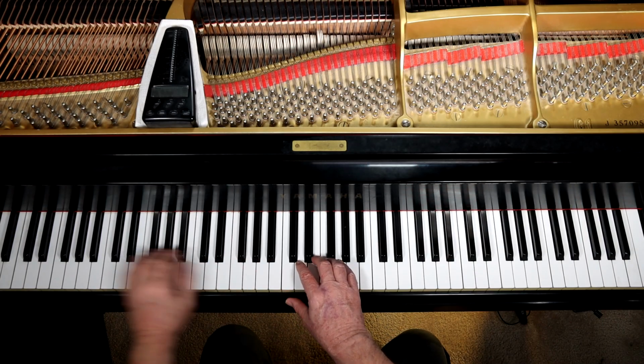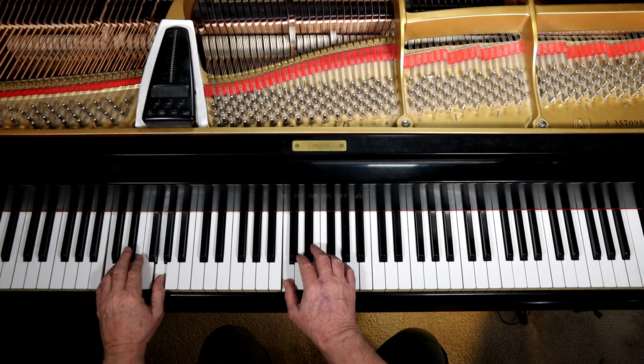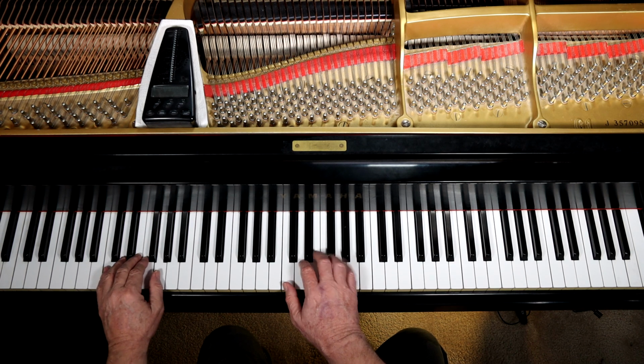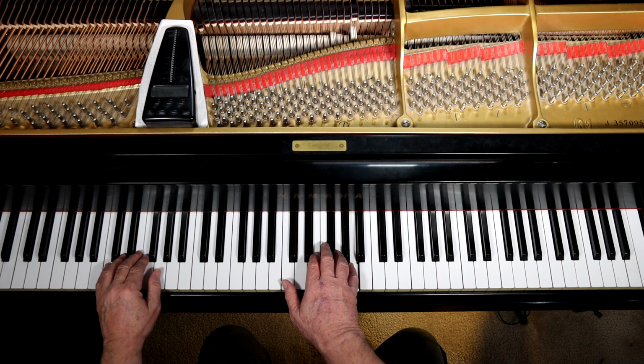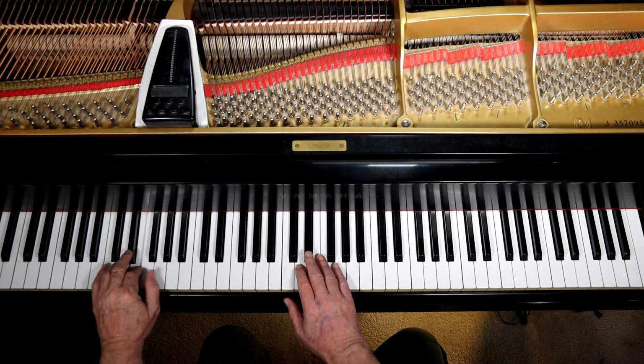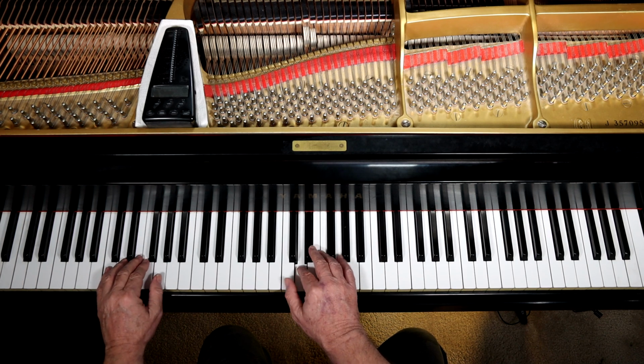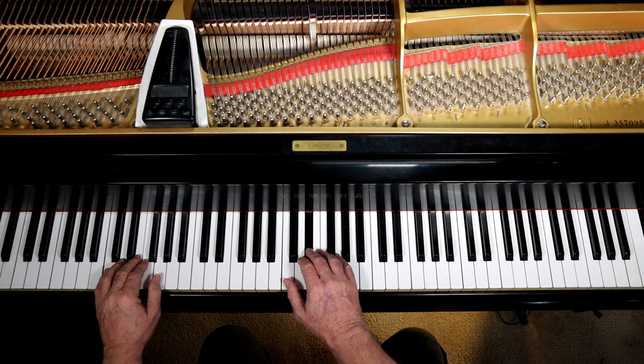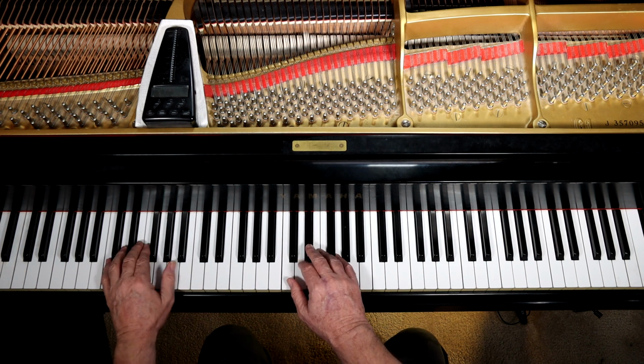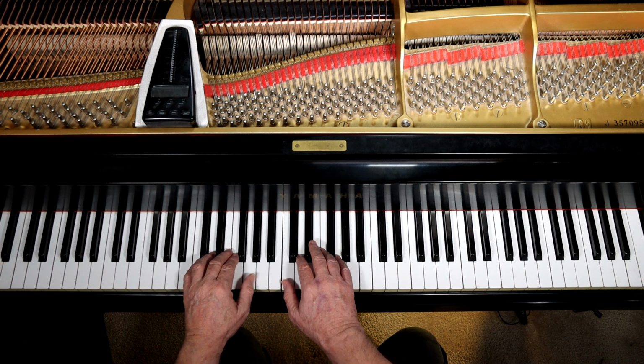So once I have an idea what the hands are doing separately, I'll put them together. Now, we're starting here. The left hand's down here, and the right hand went up. E flat. And during this measure, you've got to get the left hand up here ready to go. And then here.